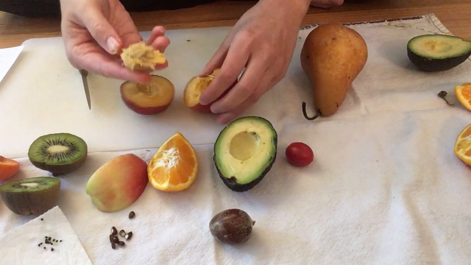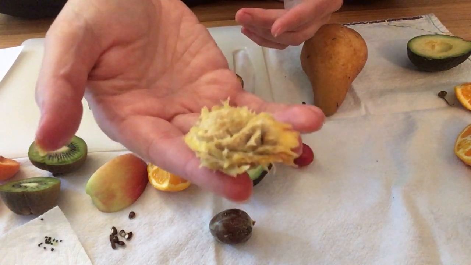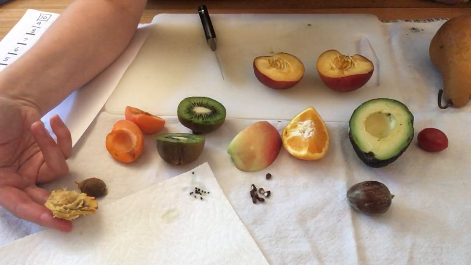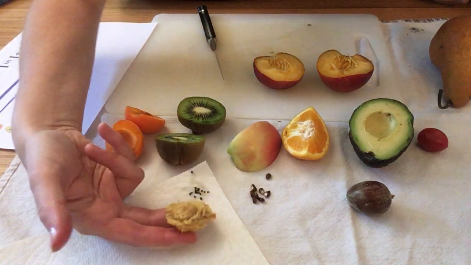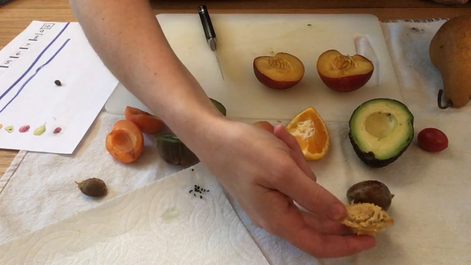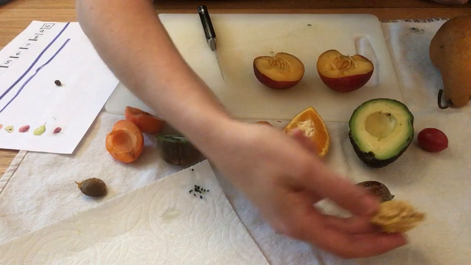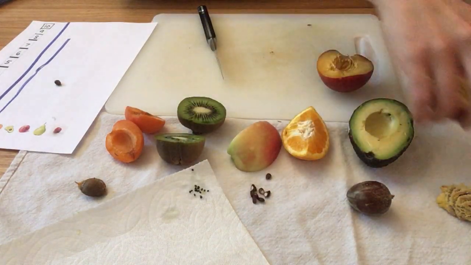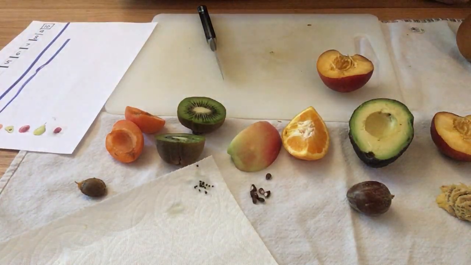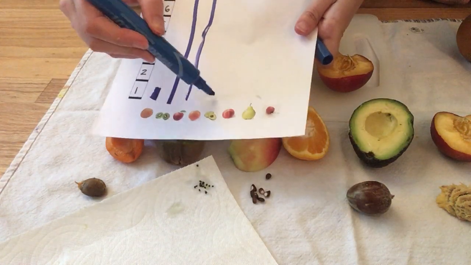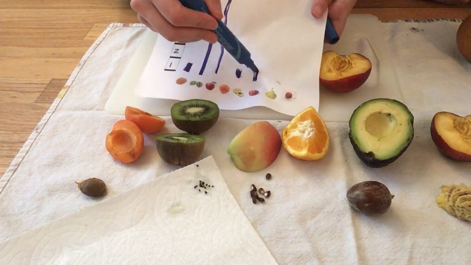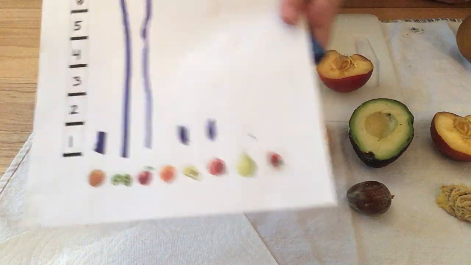This nectarine seed, let's compare it to our other seeds. It's bigger than our apricot, similar, way bigger than all of those kiwi seeds, bigger than the apple seed, similar to the avocado seed. That's the nectarine. We'll mark on our graph 1 for the avocado and 1 for the nectarine.